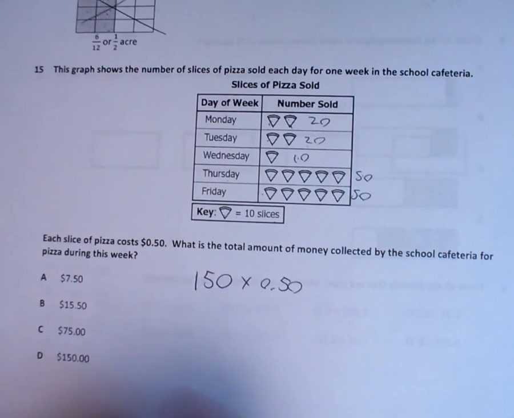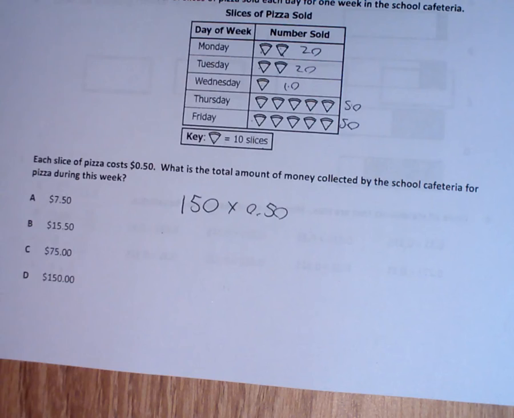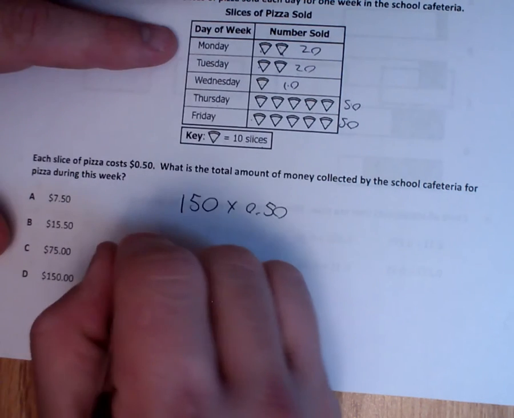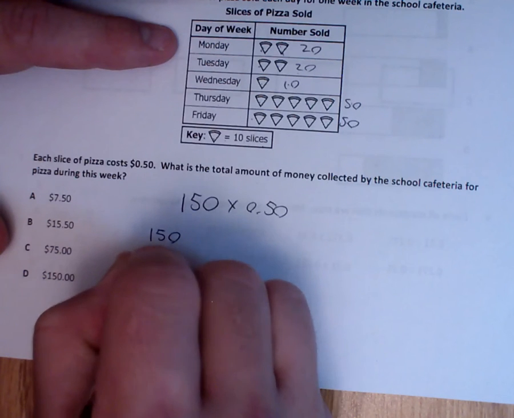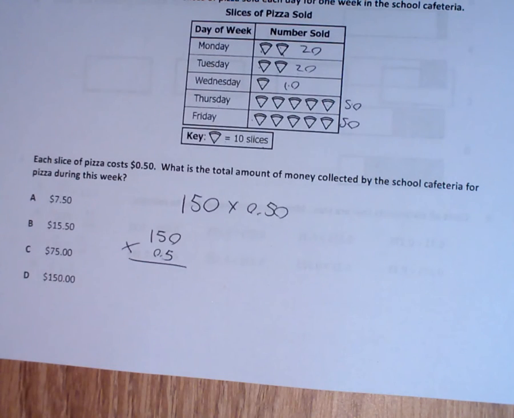All right, so we have to do that math. So we need to do 50 cents times 150. All right, well, this is a word problem. Technically, you will have a calculator for it. But just to keep ourselves sharp, I'm going to do it the old school way. 150 times 0.5, or just 0.5. If you did it 0.50, it'll still work out. It's just 2 decimal places you have to move at the end instead of 1.